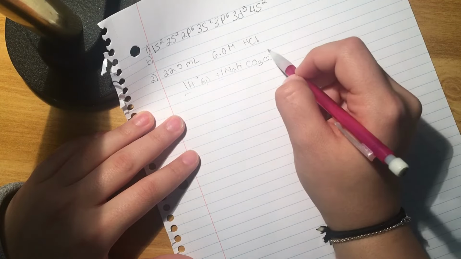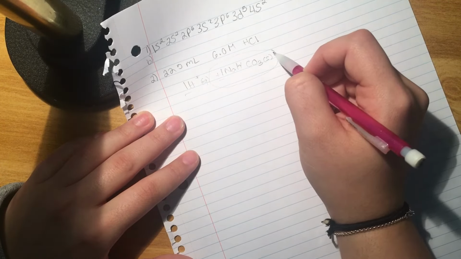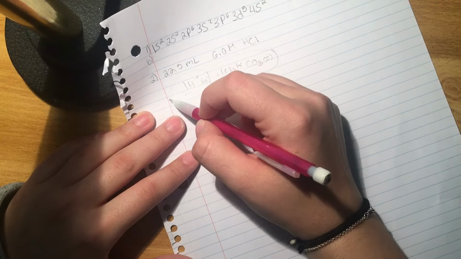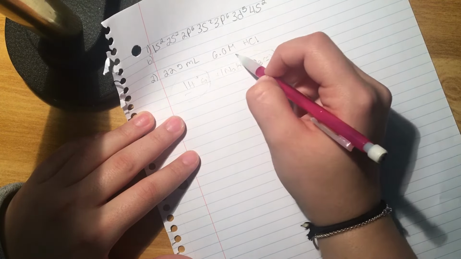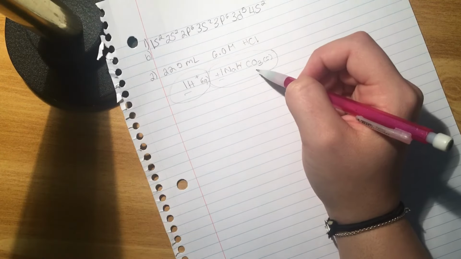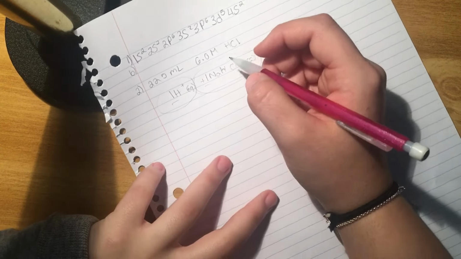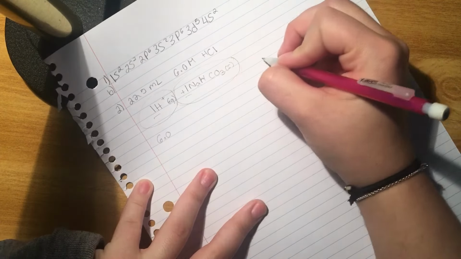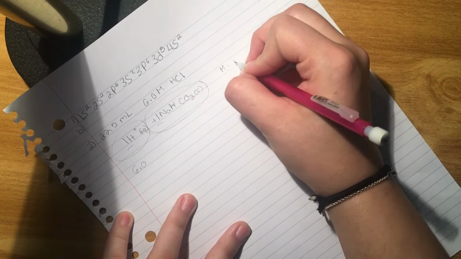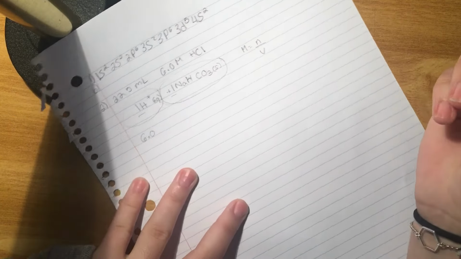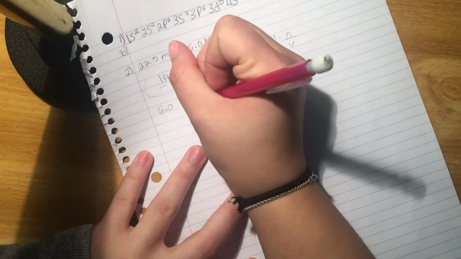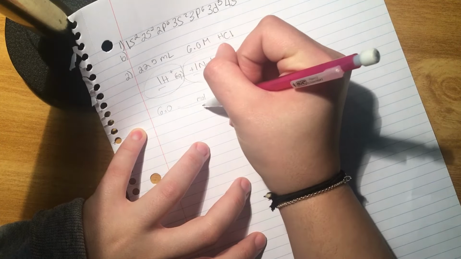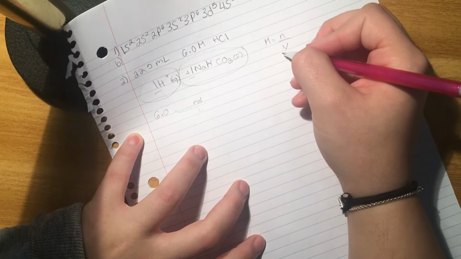So that means that the same number of moles of HCl that you added is going to be the same number of moles of sodium bicarbonate that you need in order to neutralize that. So I'm going to figure out the number of moles, because if we remember the definition of molarity, I'm going to write right here, molarity equals moles over volume. So we have 6.0 equals moles over liters, because that's moles over volume.